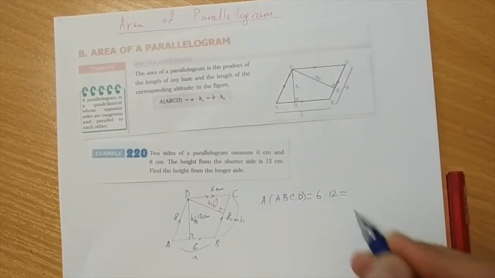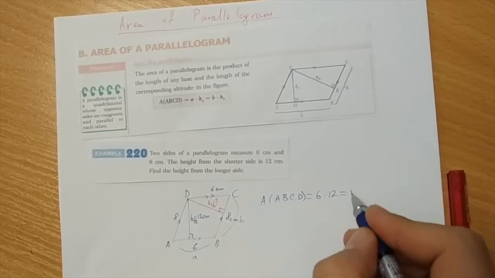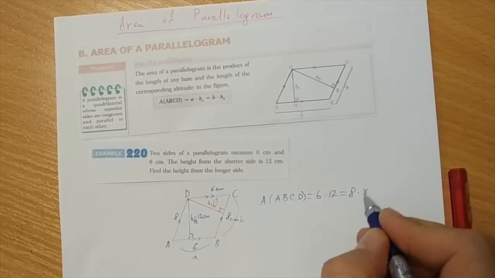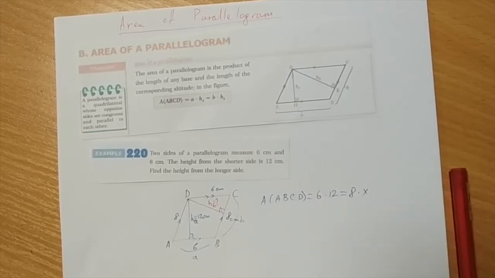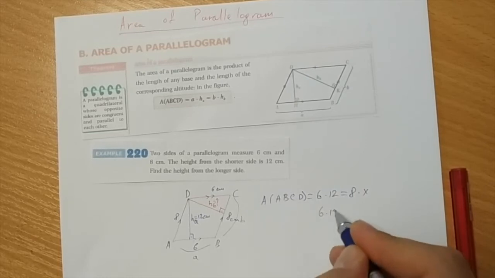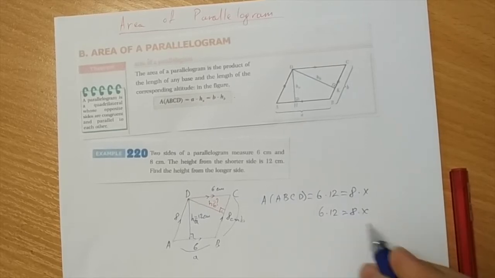At the same time, we can use this other base, isn't it? This base times height is what? We don't know. Let's say this is x, or height of B. So we have here 6 times 12, equal to 8 times x. We have here an equation.